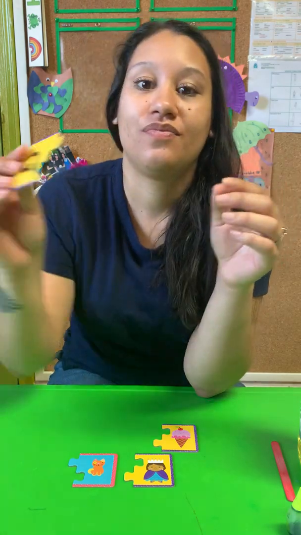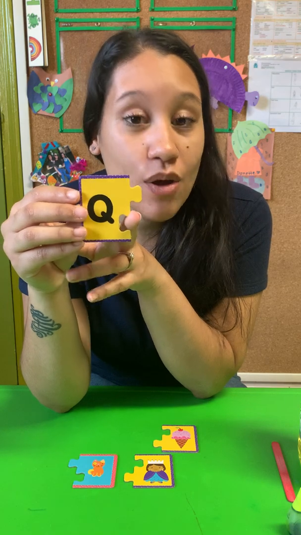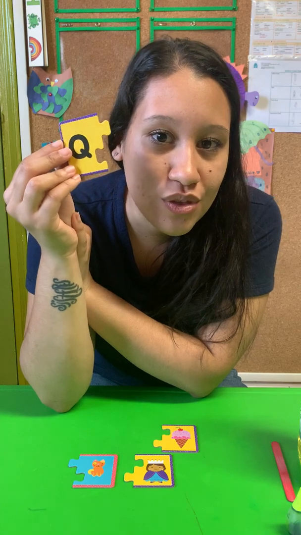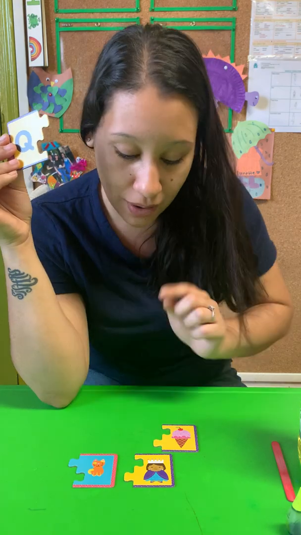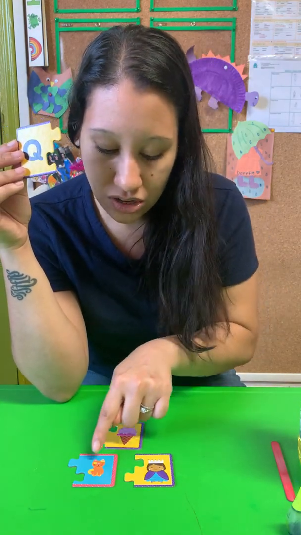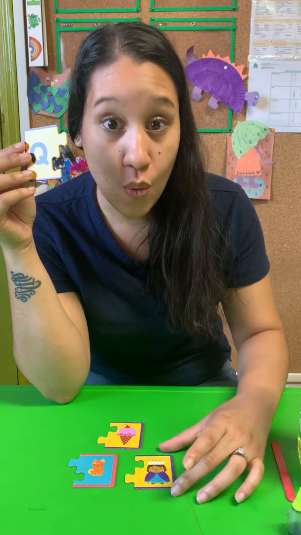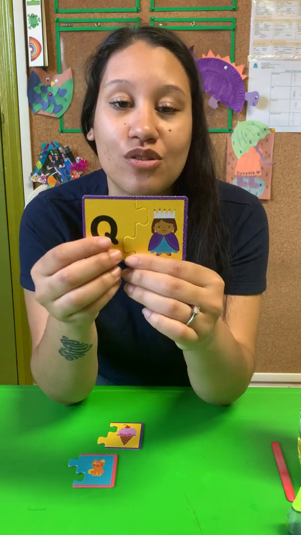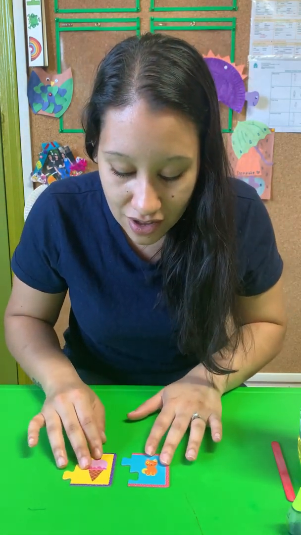Next. What about this? Q, right? And what starts with the letter Q? I know someone's name who starts with Q. Quinn, right? Quinn starts with Q. And what about here? Which photo starts with the letter Q? Queen, right? Queen starts with the letter Q. Good job. And we have 2 pictures left.